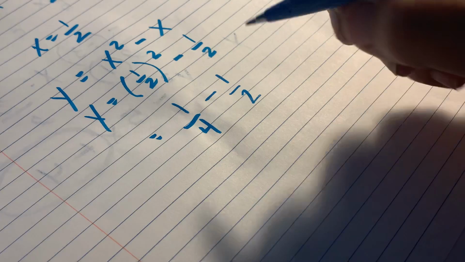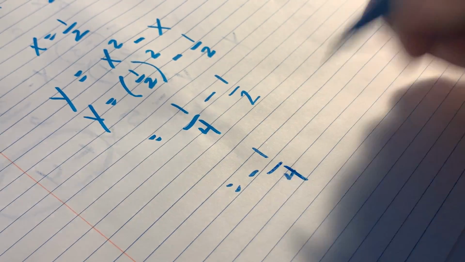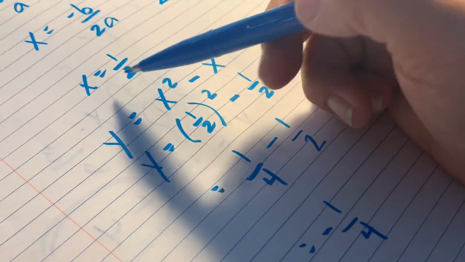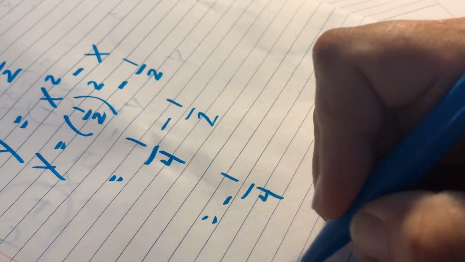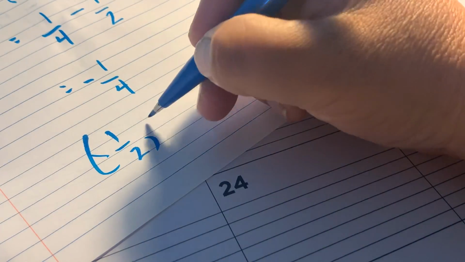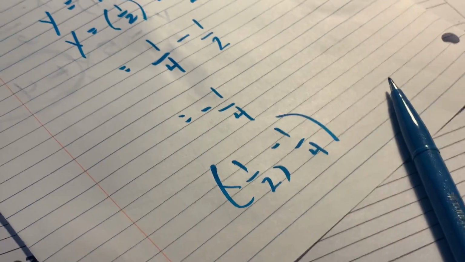So 1/4 minus 1/2 is -1/4. So now I write that as an ordered pair. My x was 1/2, and my y is -1/4. And that is your answer, 1/2 and -1/4.